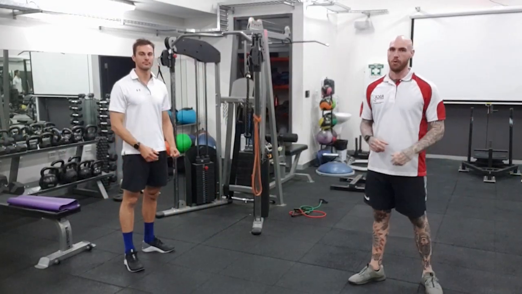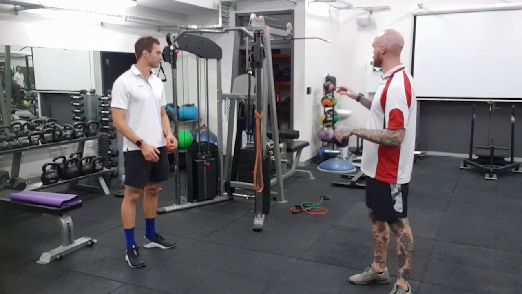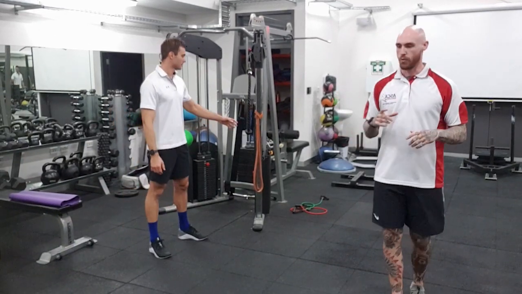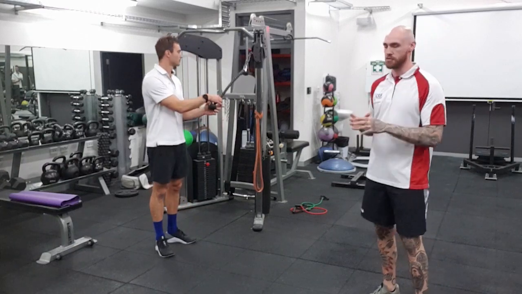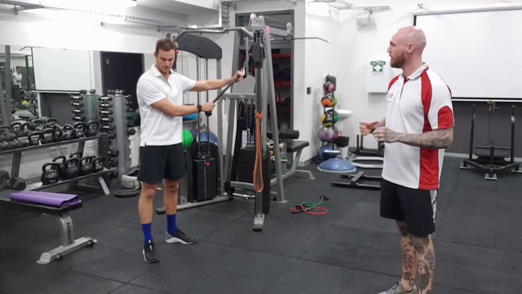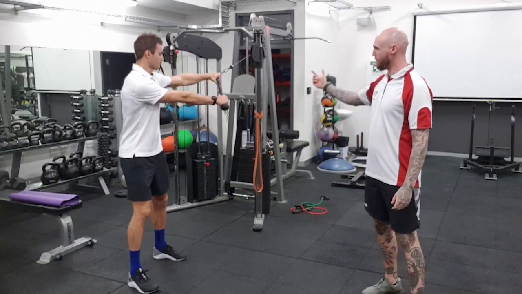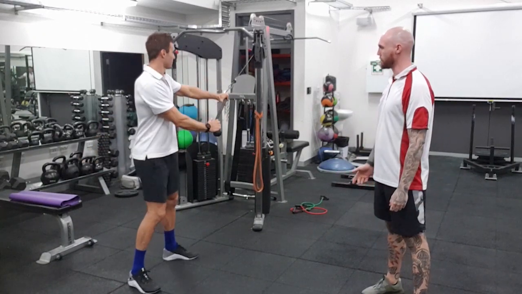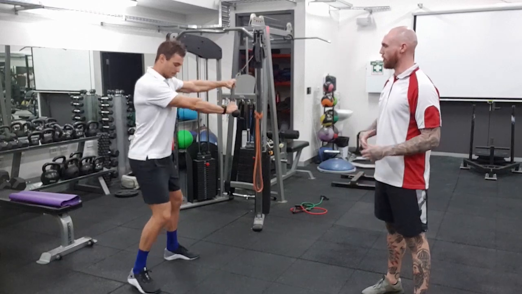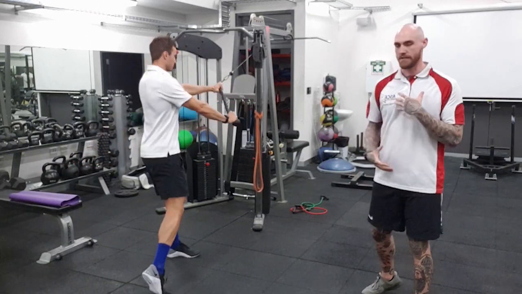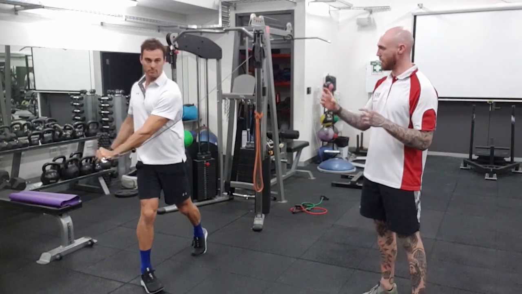For our dynamic core exercises, we can progress our wood chop and our pallof variations. We can use these either for power development or just more advanced motor patterning. So Dave's going to come out in our wood chop position, and now he's going to look to add a bit faster tempo and a bit further force to his wood chop. So now we're moving away from anti-rotation and more towards training some rotation.